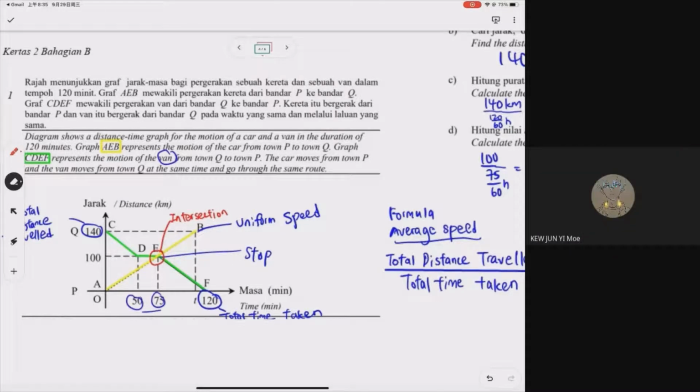The diagram shows a distance-time graph for the motion of a car and a van in the duration of 120 minutes. Graph AEB represents the motion of the car from town P to town Q. Graph CDEF represents the motion of the van from town Q to town P. The car moves from town P and the van moves from town Q at the same time and go through the same route.